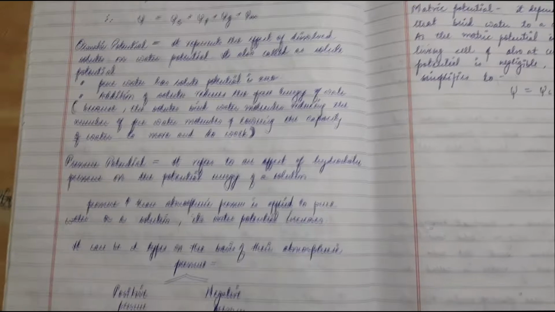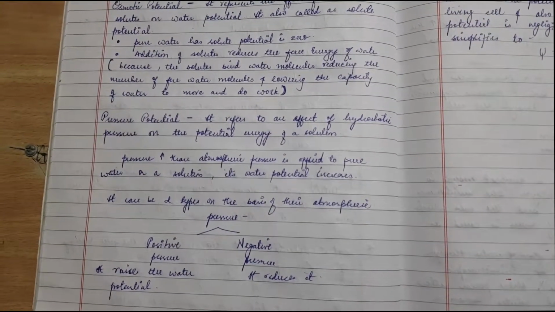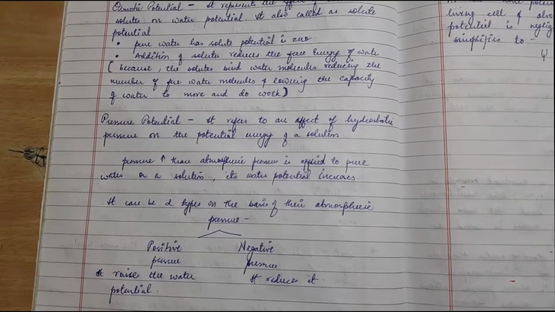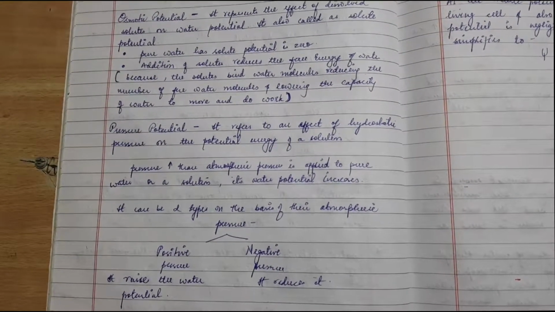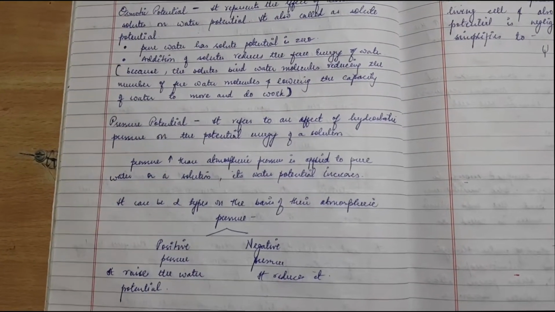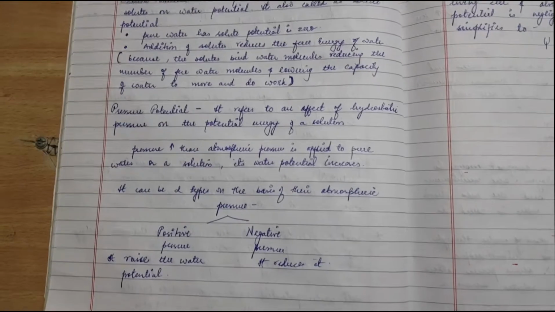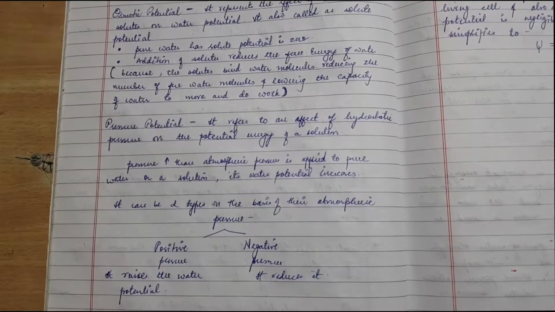All right. Pressure potential refers to the effect of hydrostatic pressure on the potential energy of a solution. Pressure increases when atmospheric pressure is applied to the pure water or the solution. Its water potential increases. Now अब इसने बोला दो टाइप के होते हैं ये, positive pressure and negative pressure. Positive pressure raises the water potential, negative pressure reduces it.